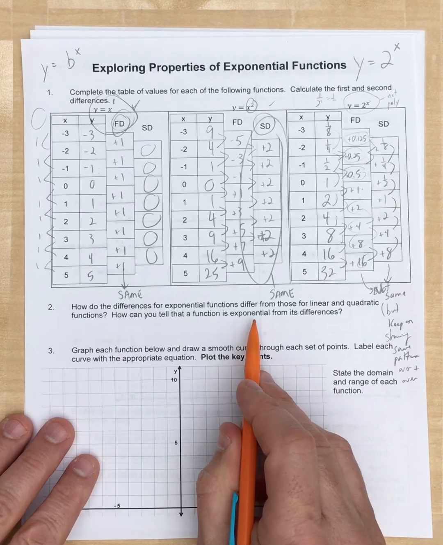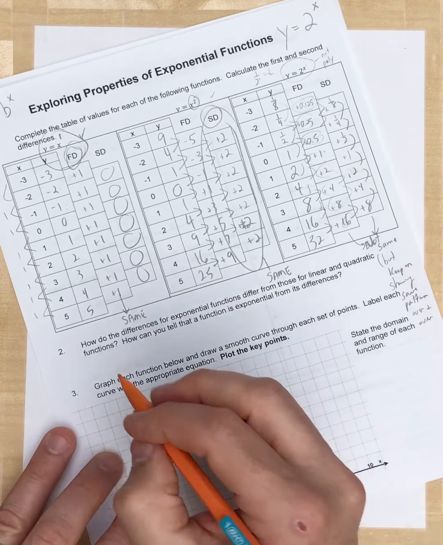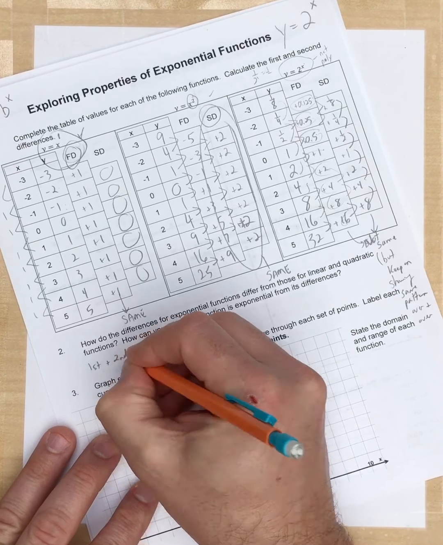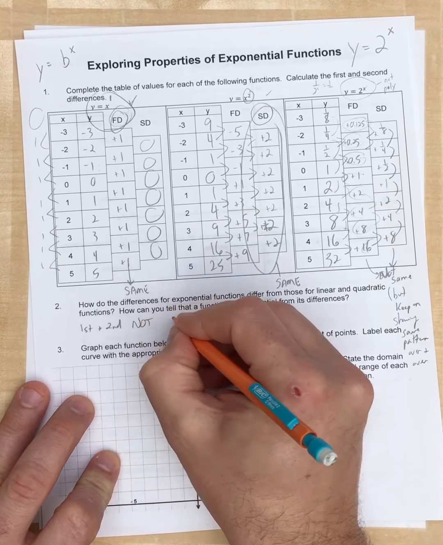So how do the differences for exponential functions differ from those? First of all, first and second differences are not the same.